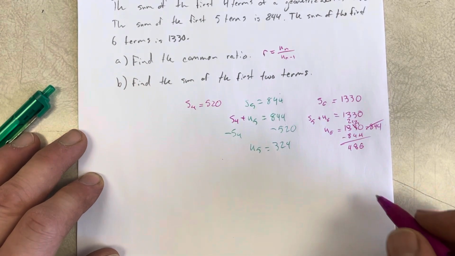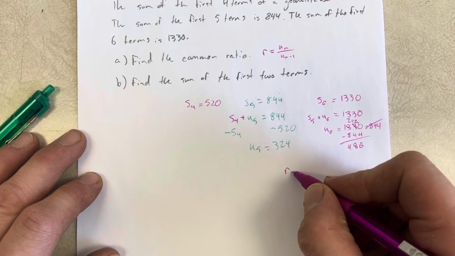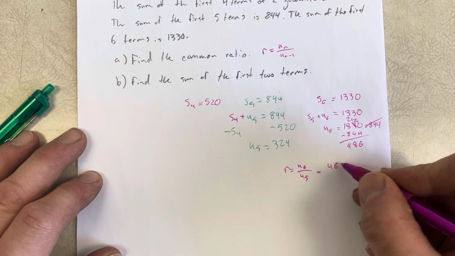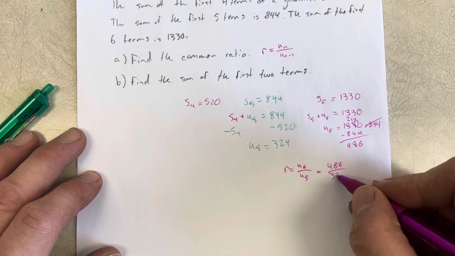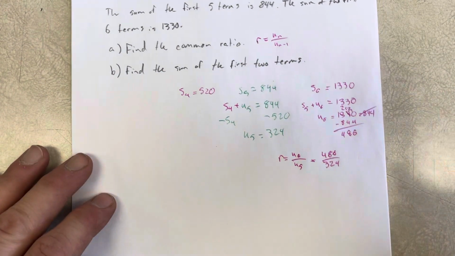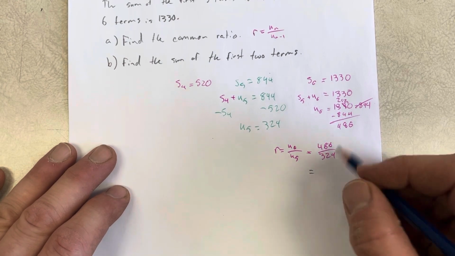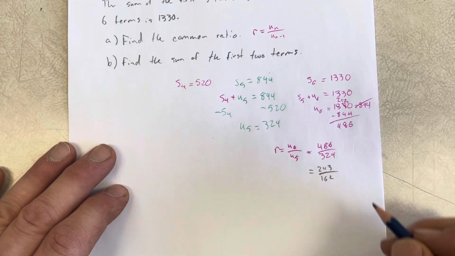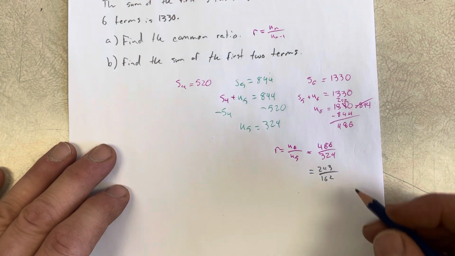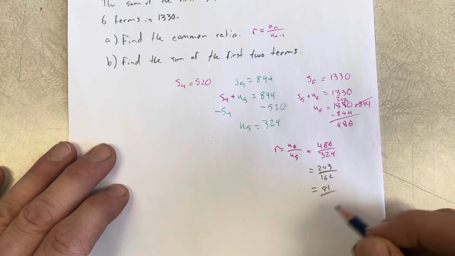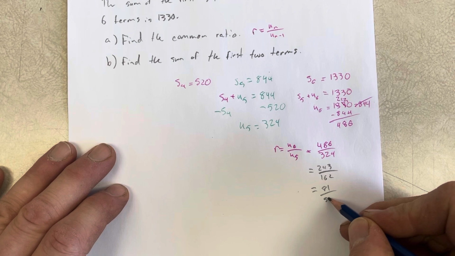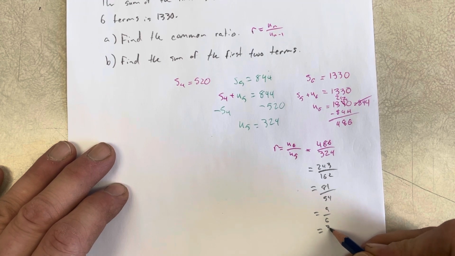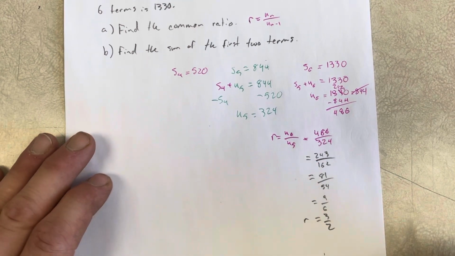So I now know U5 and U6, so I can figure out R. R is equal to U6 divided by U5. In our case, 486 divided by 324. And so this is going to reduce somewhat nicely, 243 over 162. It is going to be divisible by 3 as well, so 81 over 54. It's also divisible by 3, 9 over 6, so 3 over 2 is my value of R. So my value of R is 3 over 2.